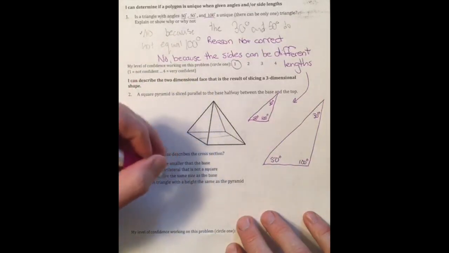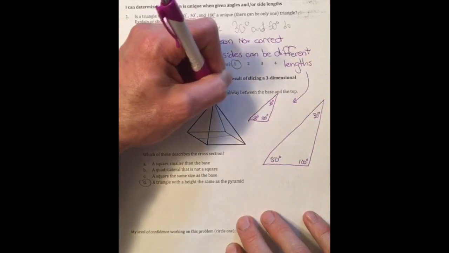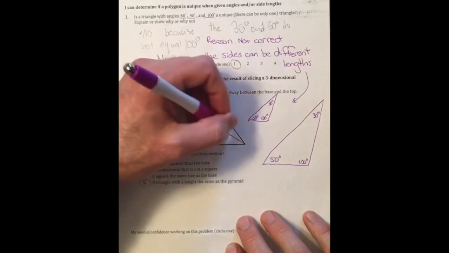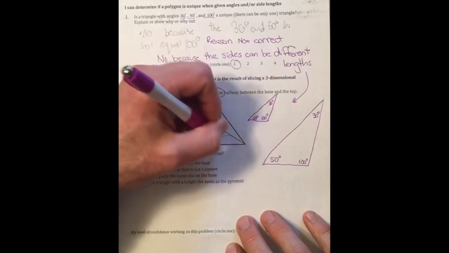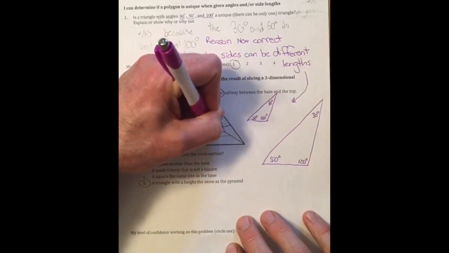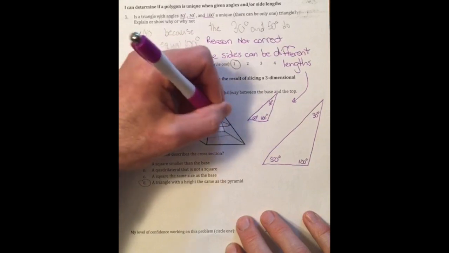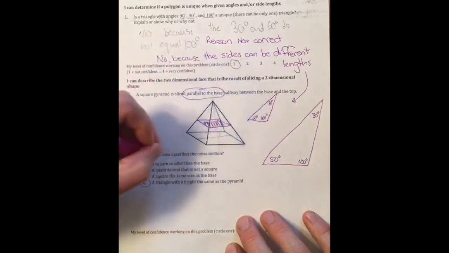On the second problem, I think you might have mixed up parallel to the base. Parallel to the base means that it's actually going in the same direction as the base. If you were thinking perpendicular, then that would have caused a triangle. But parallel to the base would have looked like this. It would have created this square halfway up, and you'll notice that this square is the same as the square down there, just smaller. So that would be letter A.